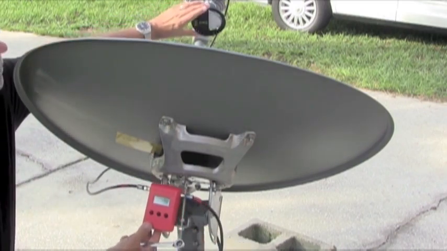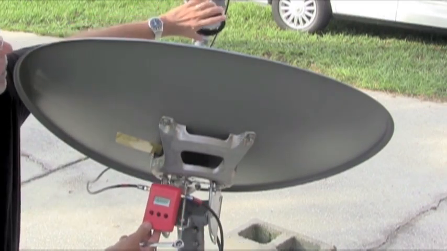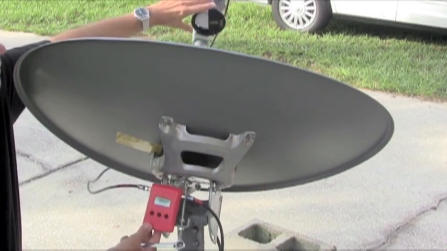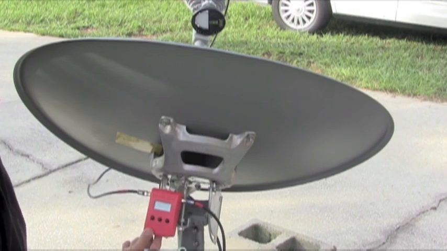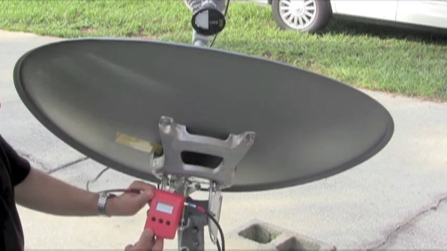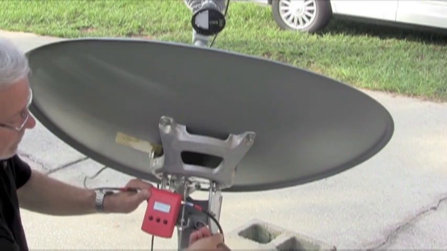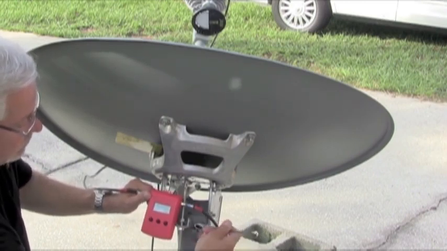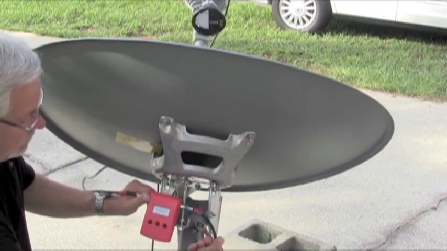And again, we're checking the other side to make sure that we, in fact, did get within 5 points. I can't stress enough how important it is that the mount is level.